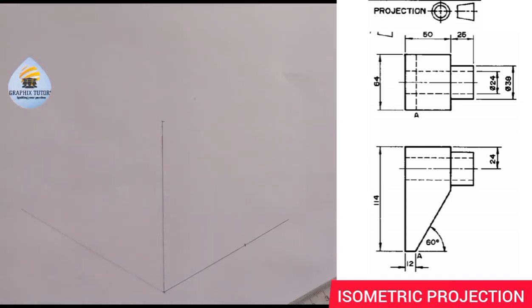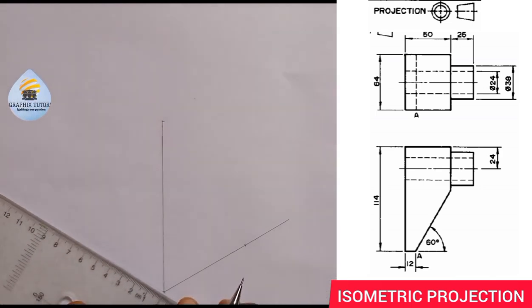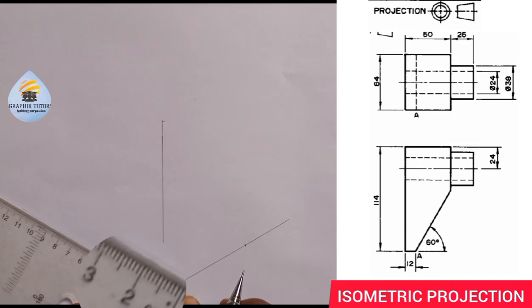Can you see that? And the length here is gotten also from the elevation, but since it's not shown in the elevation, we'll look at the plan. So the length here is given as 50 plus 25, and that's given as what? 75. So I'm going to measure 75 from here, from 0 to 75.